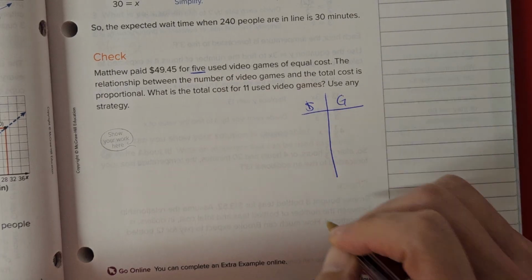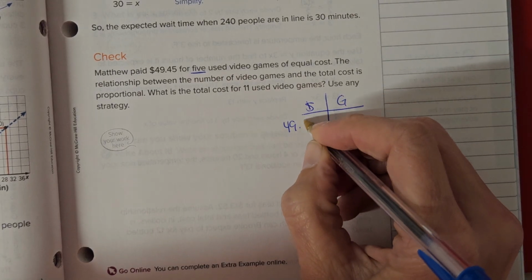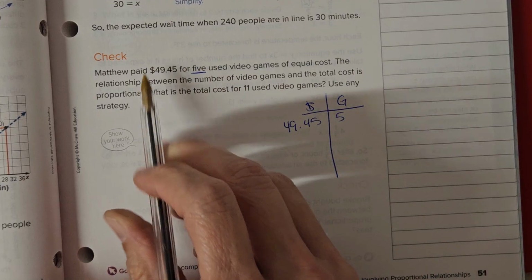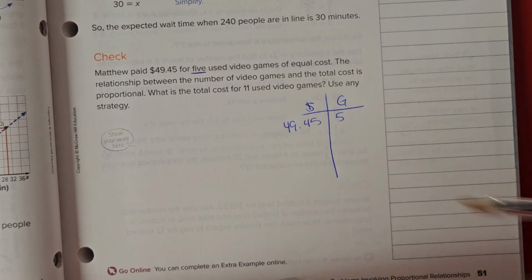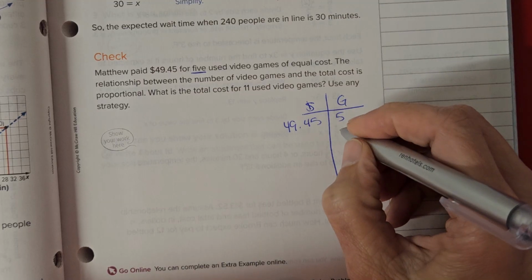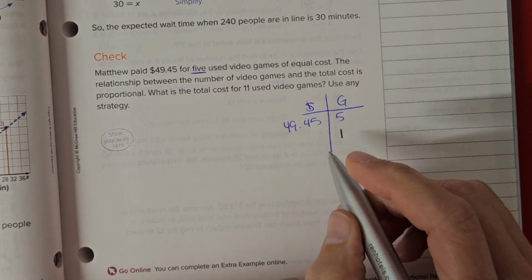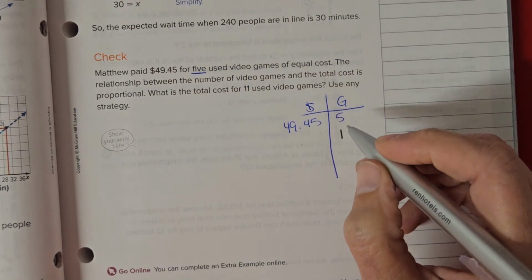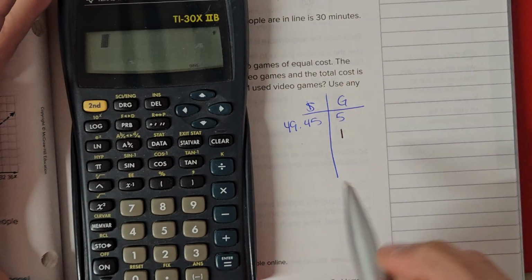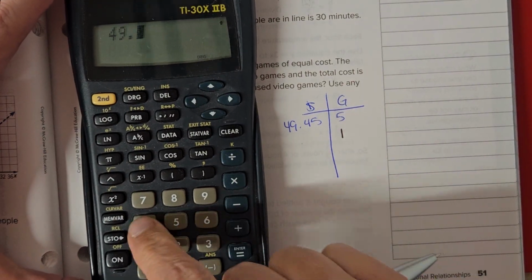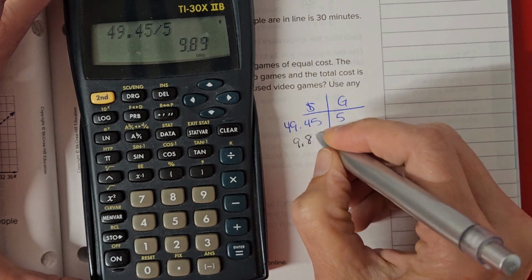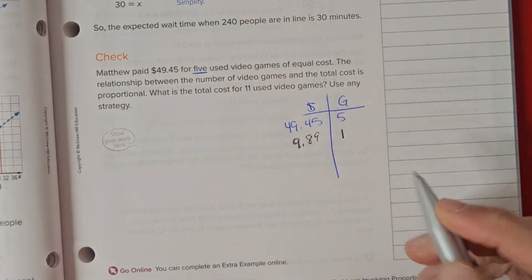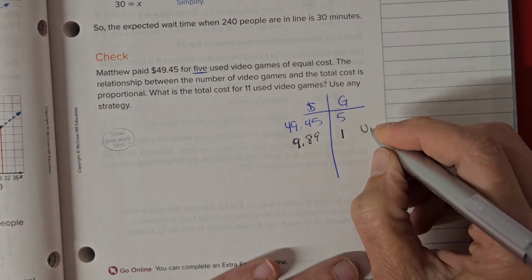Money, games, $49.45 for 5 games. English, Mathlish. Okay, we need to find the unit rate, or the price per one. How did you get from 5 to 1? Yes, divide by 5. So 49.45 divided by 5 is $9.89. Okay, that's our unit rate.